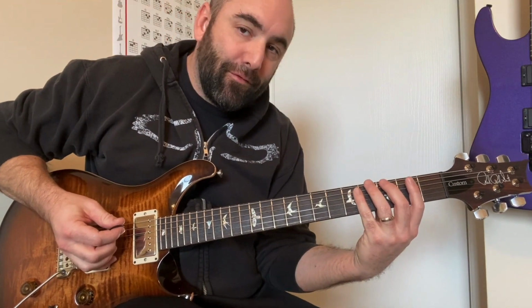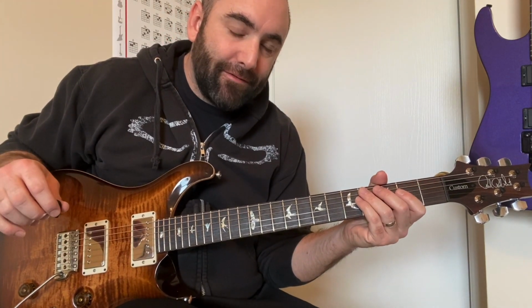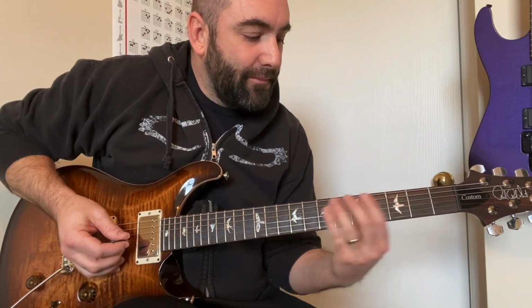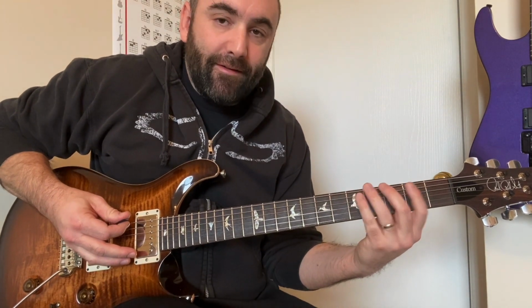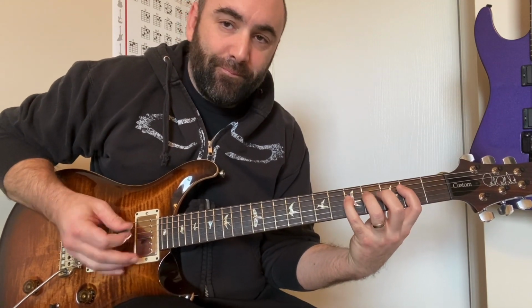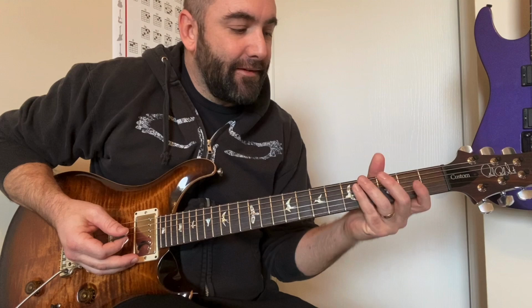So starting on the 3rd fret of the 6th string, we're just going to walk up the first octave of the G major scale because that's really all we're going to need to understand these concepts. So 3rd fret, 6th string. Okay, so that's what it sounds like. And let's go over what's in there.